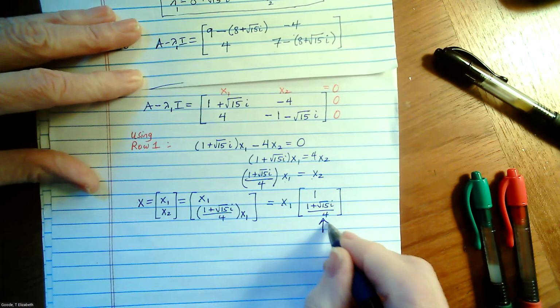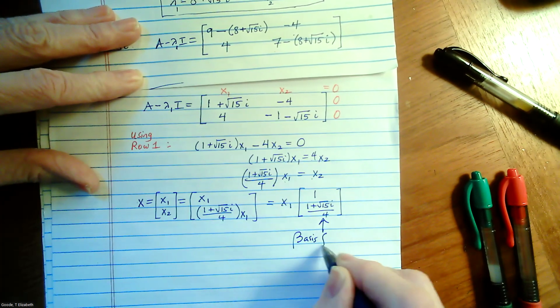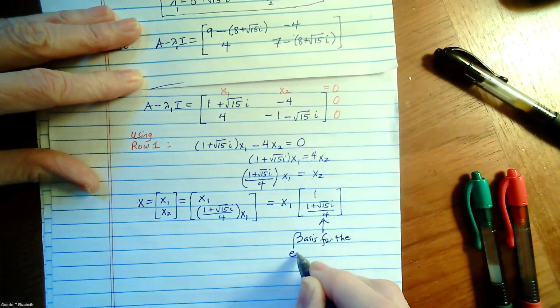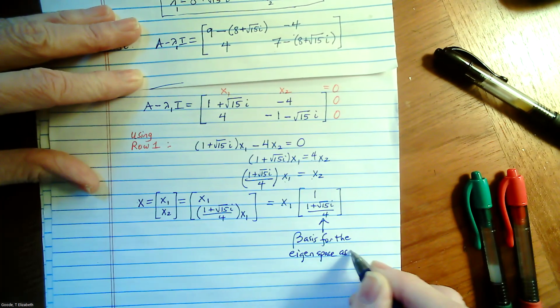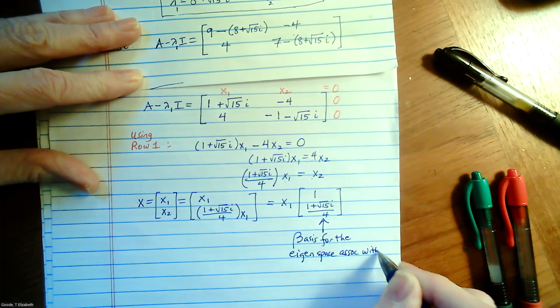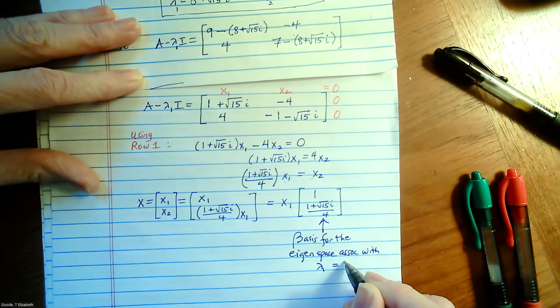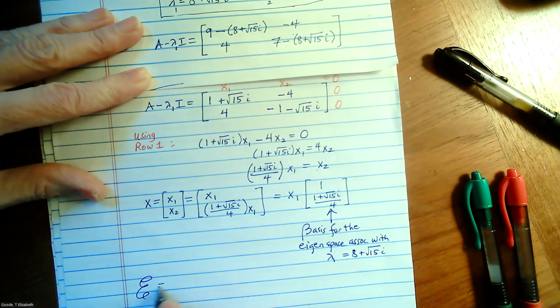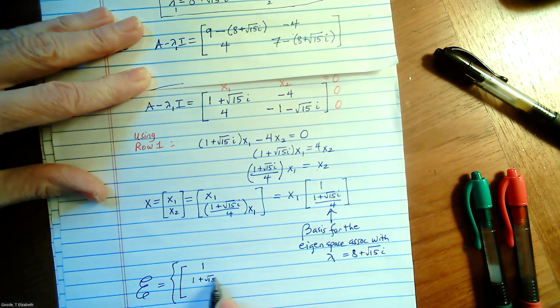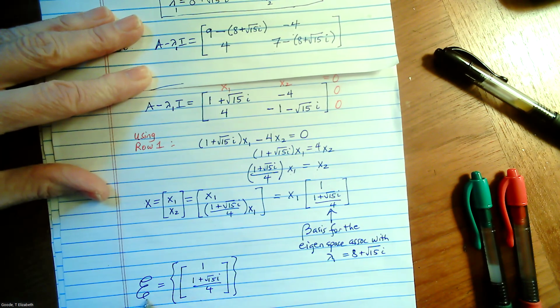So this is the basis for the eigenspace. It's the basis vector for the eigenspace associated with lambda 1, which was 8 plus square root of 15i. So the eigenspace basis would just be this single vector, the basis vector for the eigenspace for lambda 1.